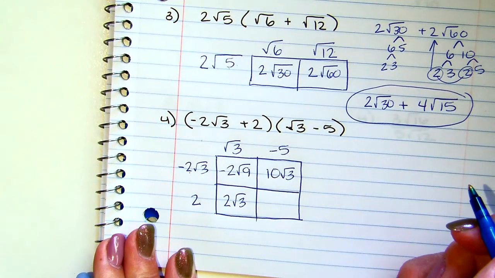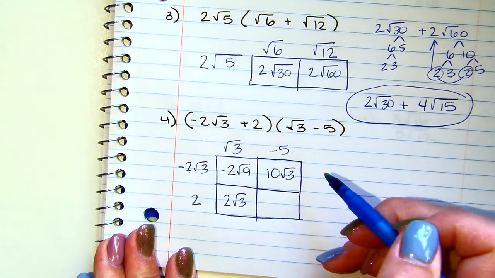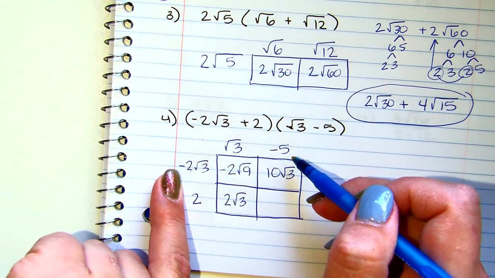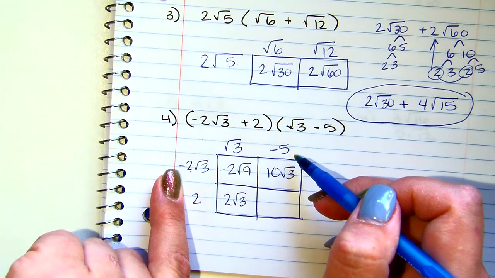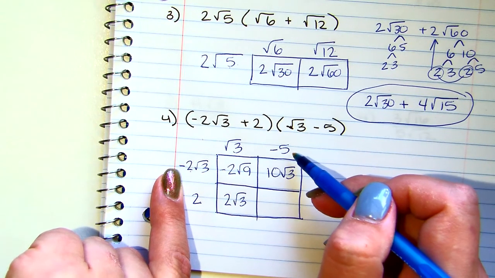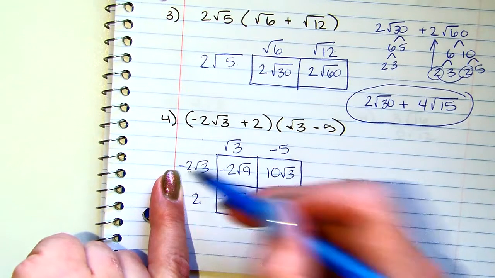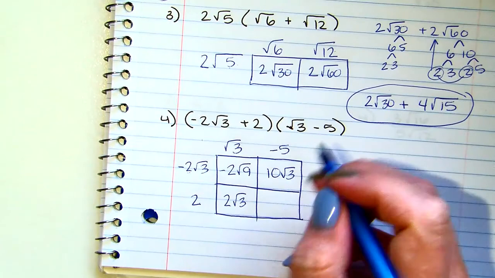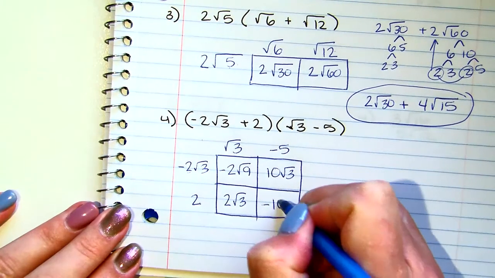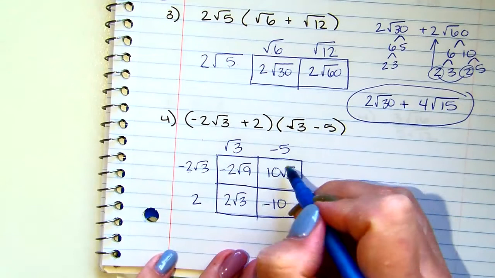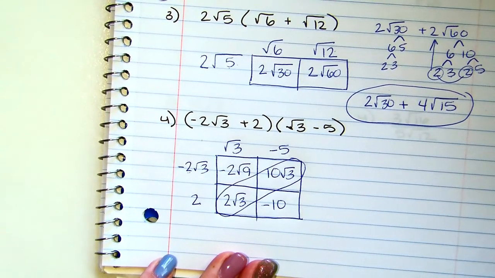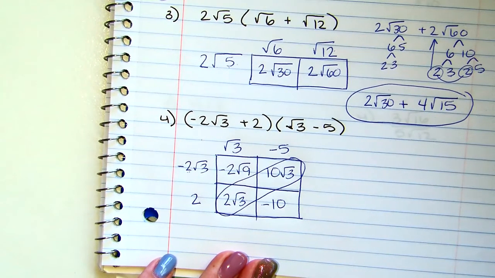Now I only combined the negative 5 and the negative 2 because they are solo numbers. They're coefficients. In this case, my negative 5 doesn't have a root following it, so it can only combine with the negative 2. And then lastly, I'm going to go 2 times negative 5, which is negative 10. Now, if we look here, just like in our polynomials, we happen to have a pair that we can combine together. So 2 root 3 and 10 root 3 would combine together to give us 12 root 3.